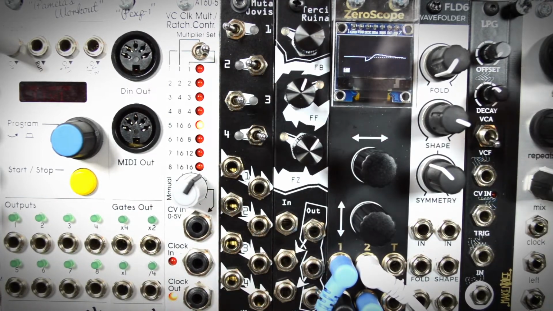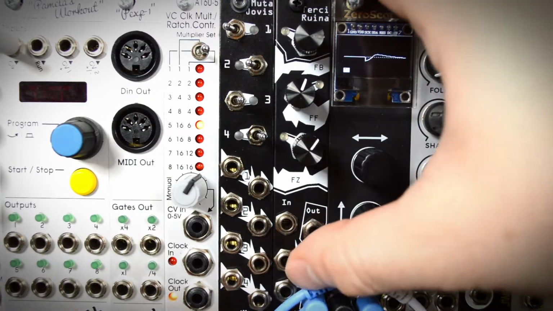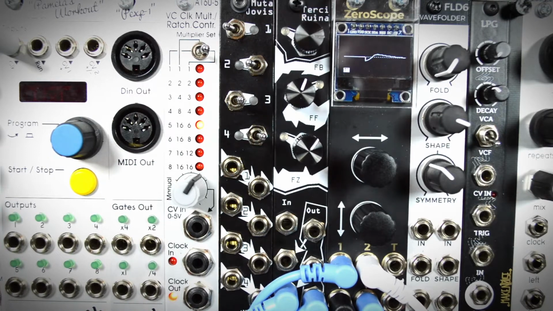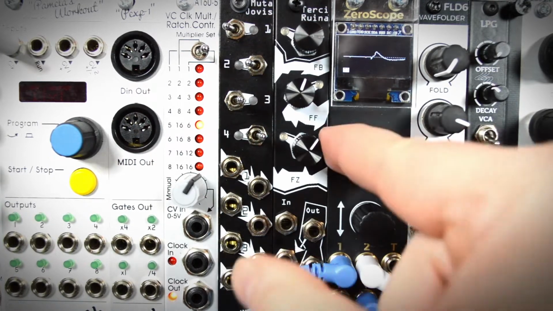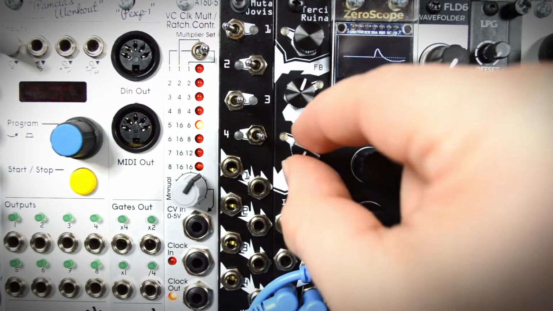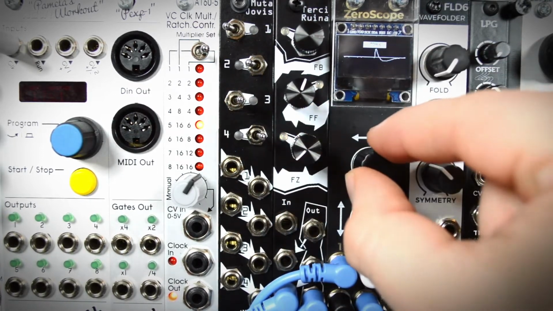And now we'll look at it through the fuzz. What does CV do through fuzz? So this seems to be doing the most. So it's a kind of smoother little envelope. Look and see how quick it's going here.